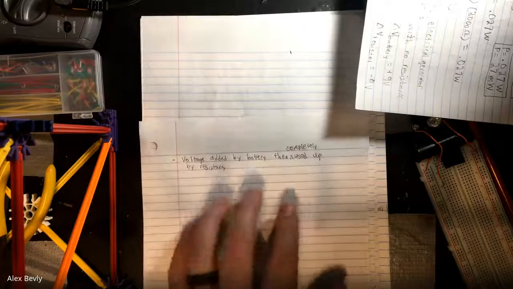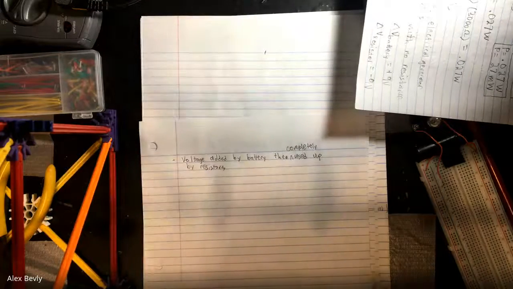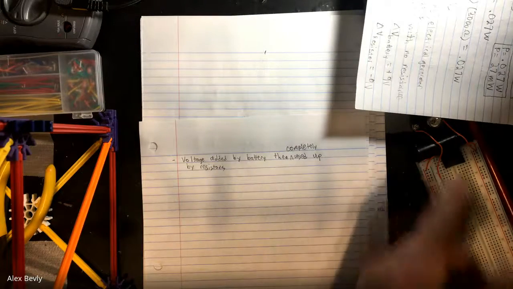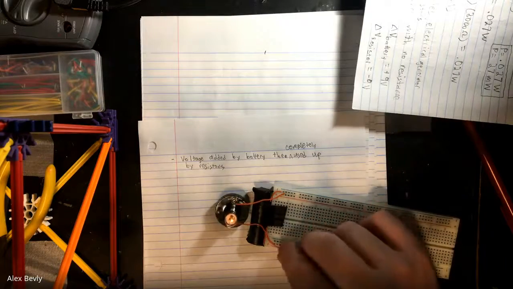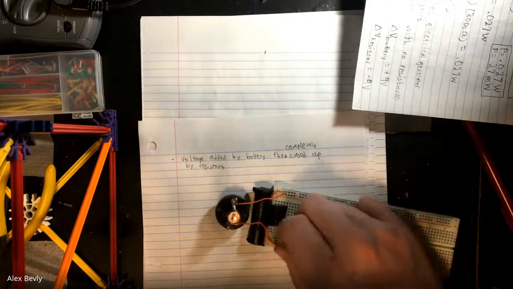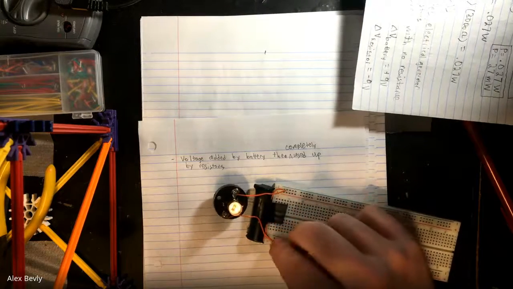And we can say this in terms of energy also. The energy that the battery puts out is used up by the light bulb. And in a real circuit, some of the energy gets used up in the wires. In reality, some of the voltage is getting used up in the wires here.